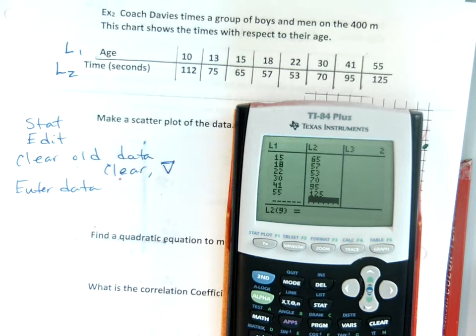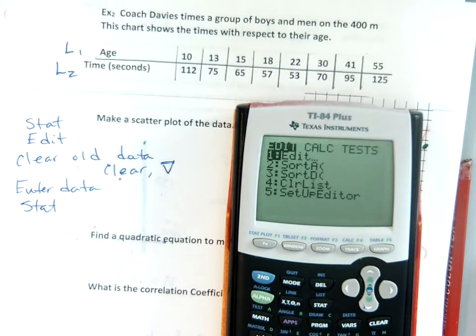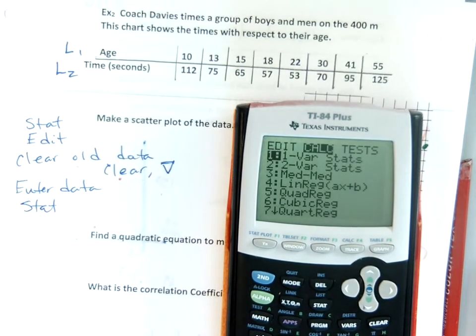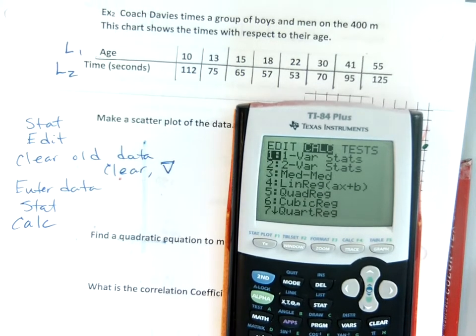So then the next thing I'm going to do is go back to stat. Push the stat button again. And this time I want to calculate an answer. So then I go to calculate. How do you go back? Hit quit. Okay, do you see where quit is? Yep.